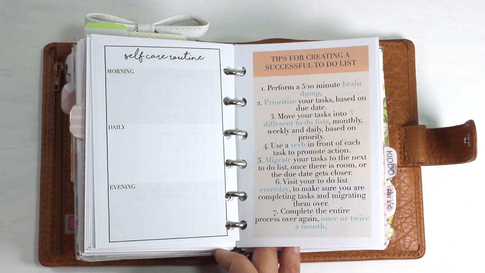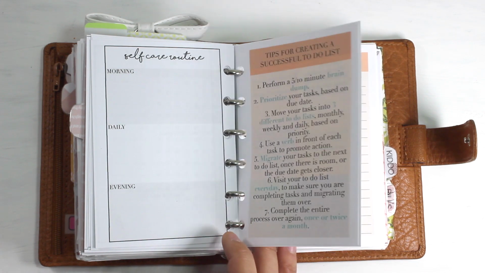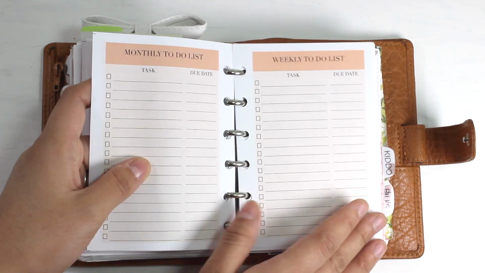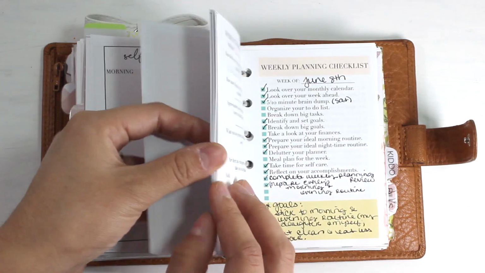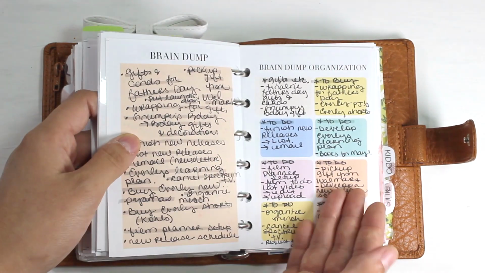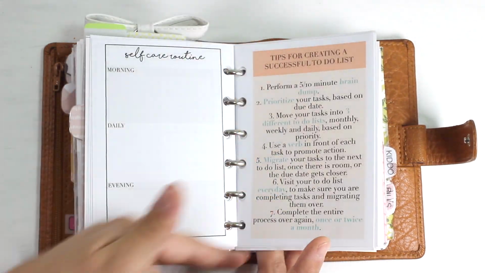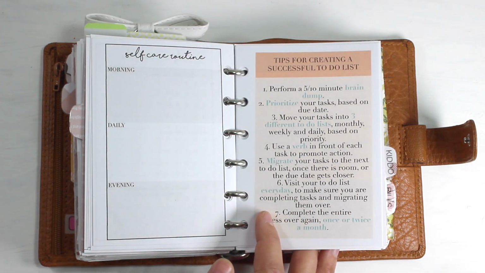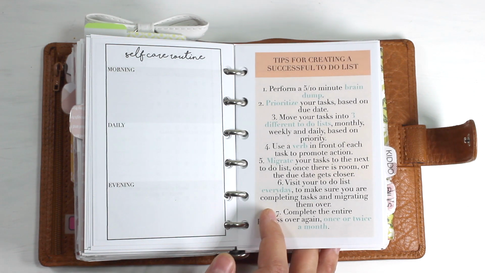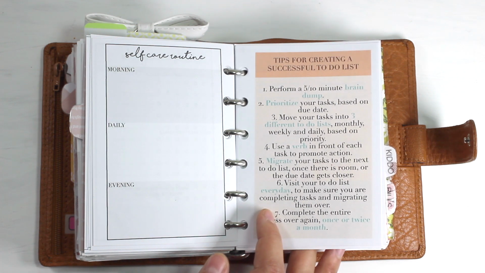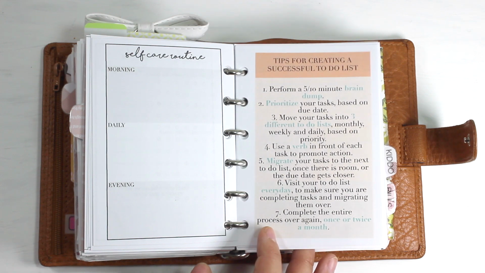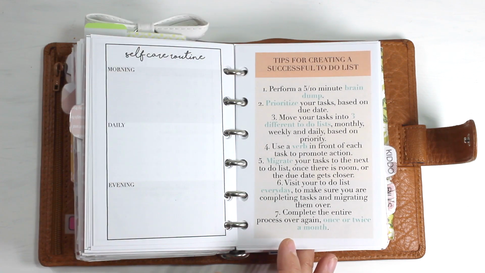The last one says complete the entire process over again once or twice a month. So you're going to be moving things over and into different to-do lists. However, you're going to want to complete the process of creating the brain dump, organizing the brain dump, and then putting everything into the to-do list at least once or twice a month. If you find that you want to do it once a month because you have everything out of your head and onto paper for that month, that's great. But if you're finding that you're completing tasks really quickly, then you're going to want to do it again maybe in the middle of the month to kind of have a reset.